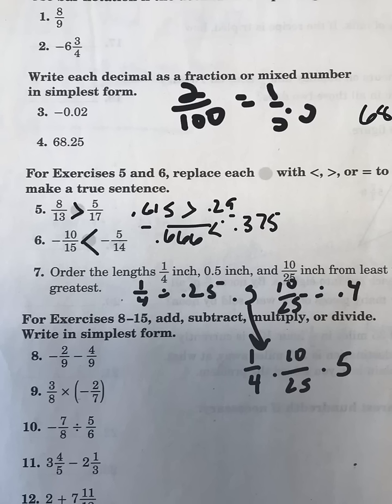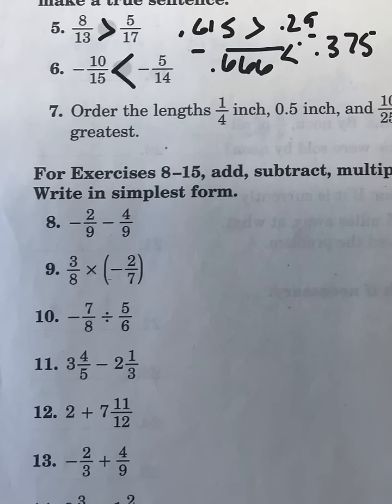So on these, you just convert. 1 divided by 4 is 0.25, 10 divided by 25 is 0.4, so it's 1/4, then 10/25, and then 0.5 of an inch. First one, pretty simple. Bottom numbers are the same. It's negative 2/9 minus 4/9, which is the same as negative 2 minus 4, which would be negative 6/9. Simplify that as negative 2/3.